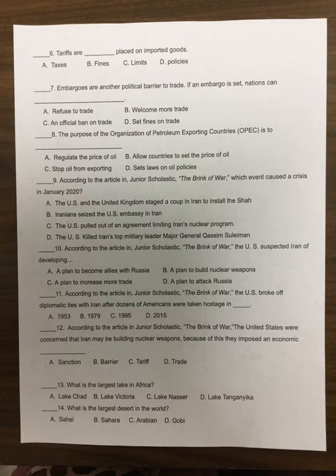Question number 6. Tariffs are blanks placed on imported goods. Is it A. taxes? B. fines? C. limits? Or D. policies?